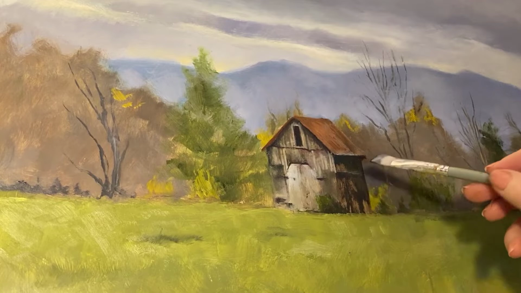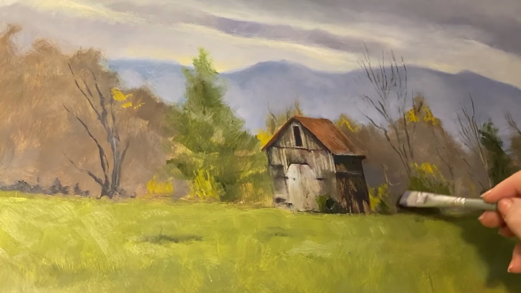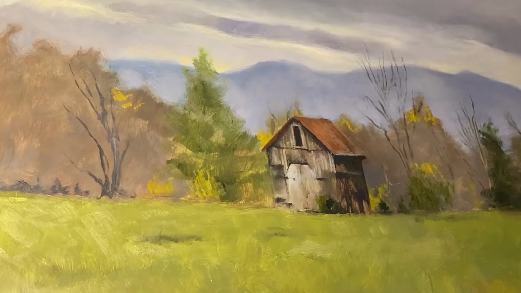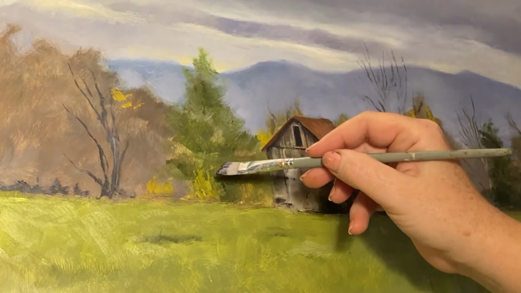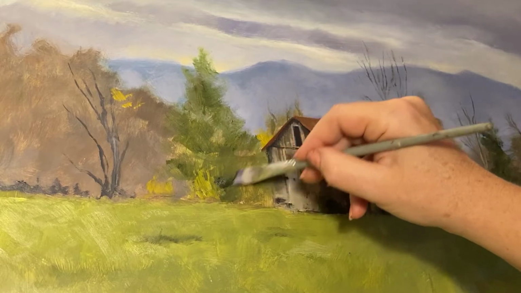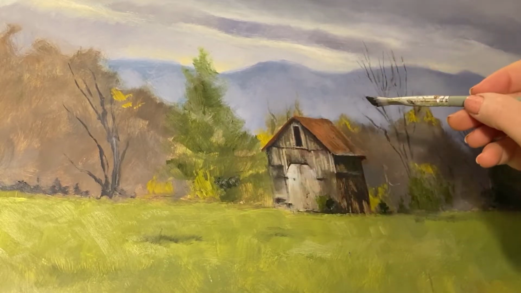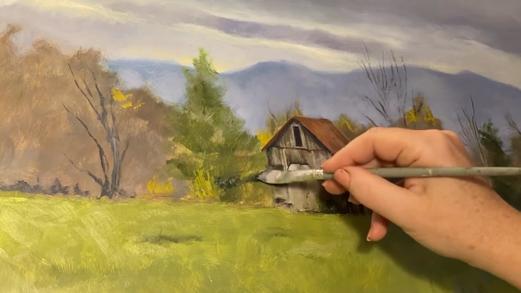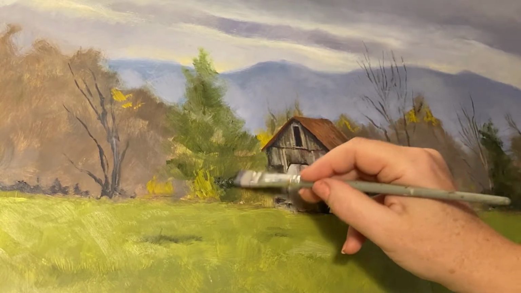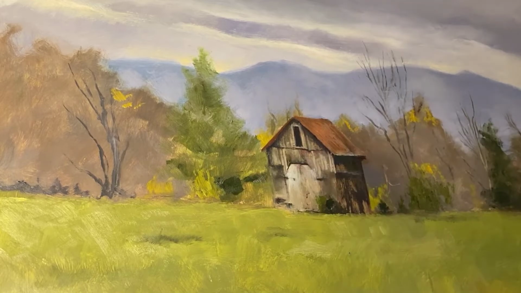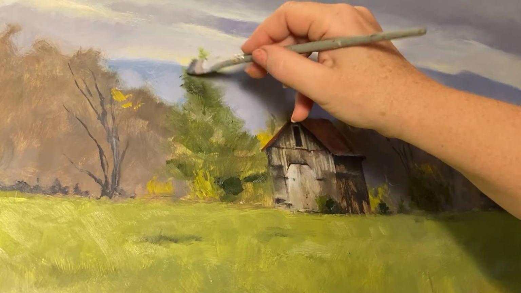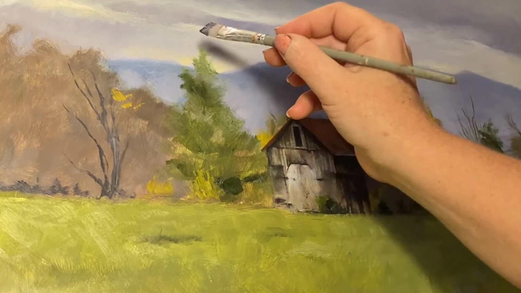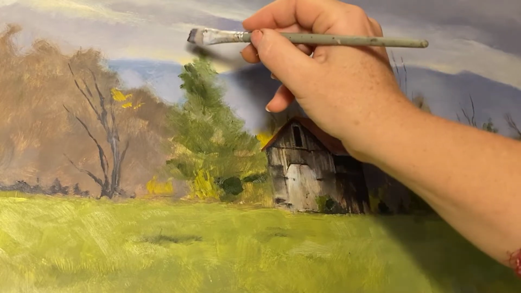Next, I'll turn my attention to the row of trees in the middle ground with the barn. I want to make sure the darkest values in this row are dark enough so that all the other values are correct in relation to these. So I'm squinting my eyes and I'm searching for the darkest values in the reference picture and using some sap green, some raw umber, and some cobalt blue to create these dark values.